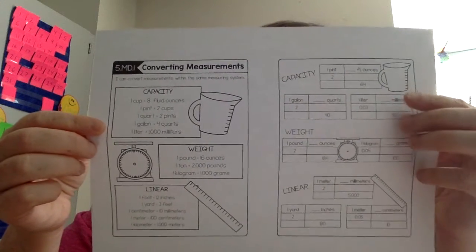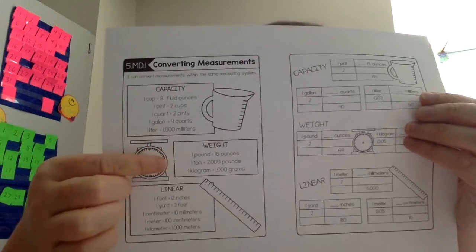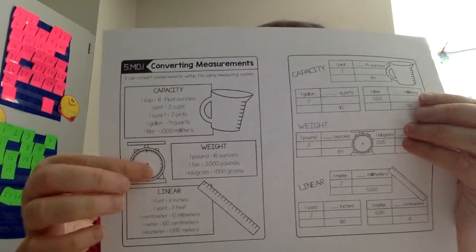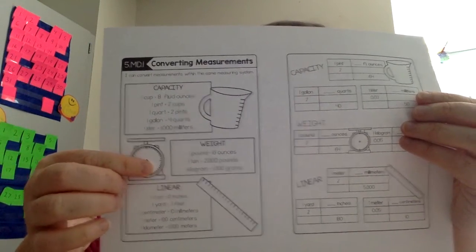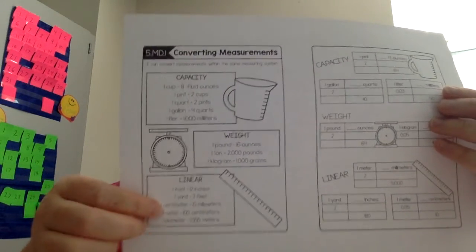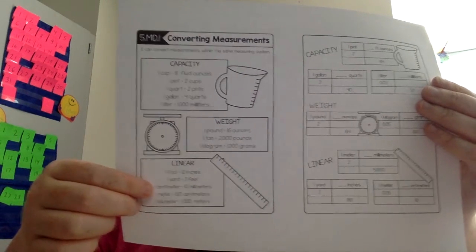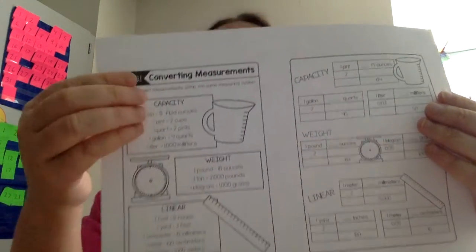quarts, liters, milliliters, gallons. We're also going to be talking about weight, which is right here, and that's pounds, ounces, tons, grams, and kilograms. And then we're going to be talking about linear measurement: feet, inches, yards, centimeters, millimeters, kilometers. So these are all things that we're going to be working on.